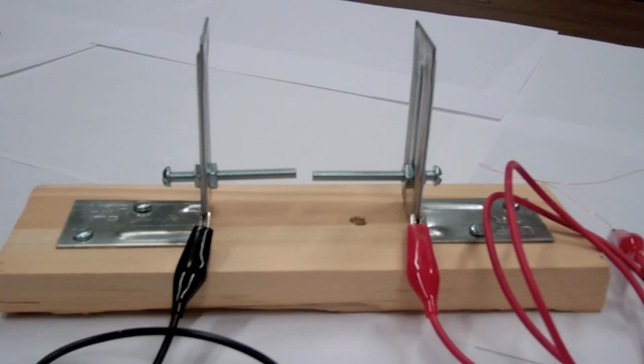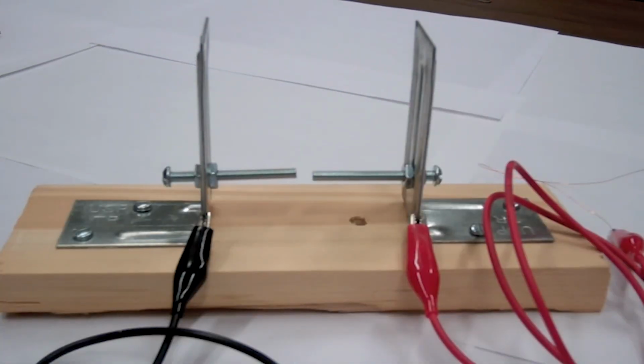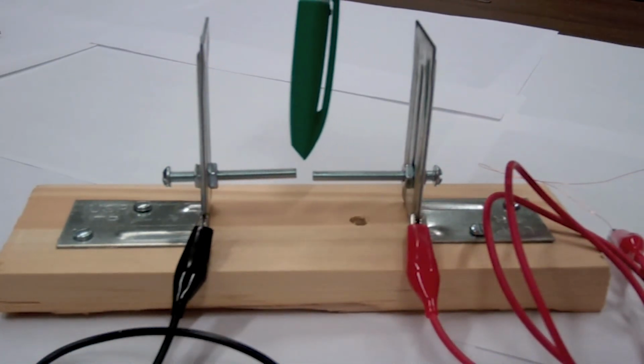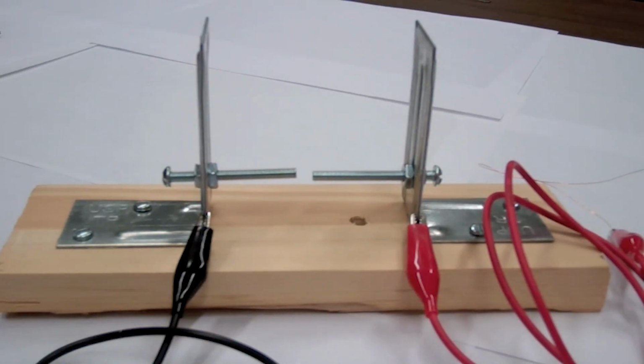I will now repeatedly close and open the switch in the primary, turning the current on and off in the primary, and taking our 9-volt battery and generating a voltage at least of 15,000 volts across this gap so that we get dielectric breakdown in the gap.